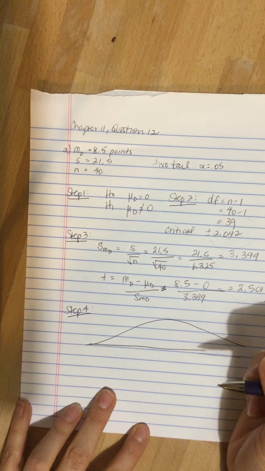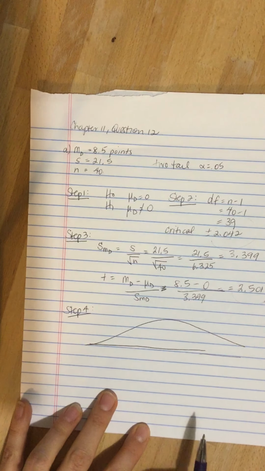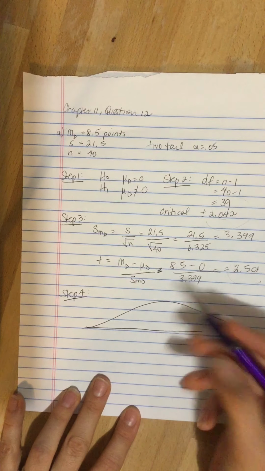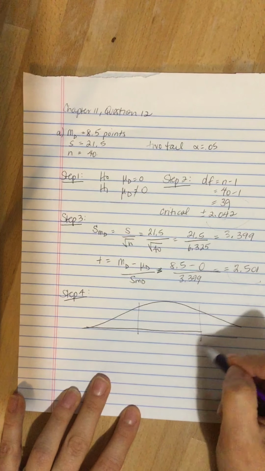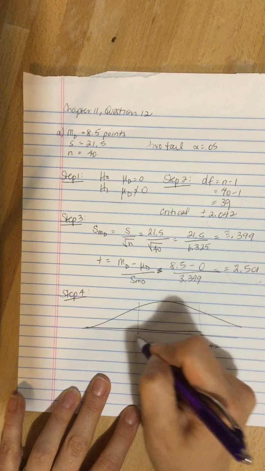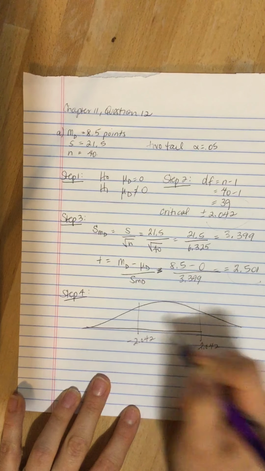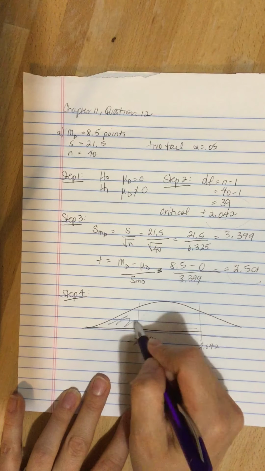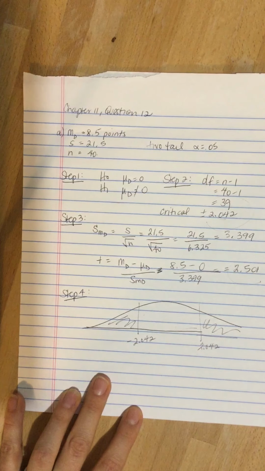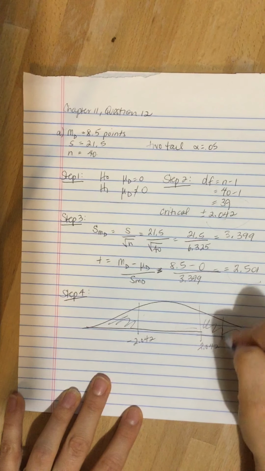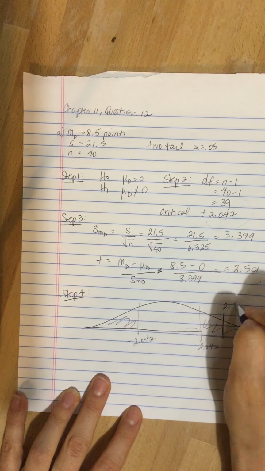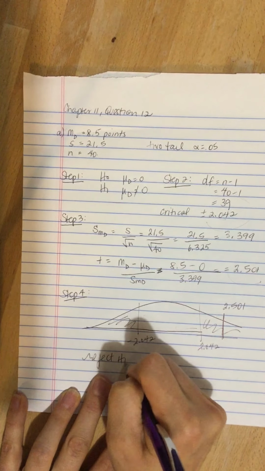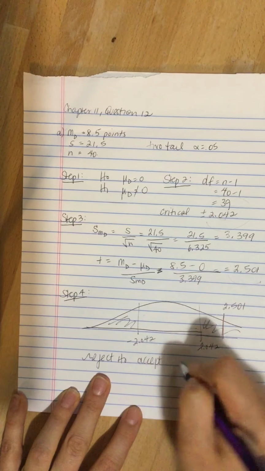I always recommend drawing it out. It provides the evidence that you need for the decision that you make, and it helps you avoid errors. So your critical values are out here. You've got 2.042, negative 2.042. Anything that falls in here is going to be a fail to reject the null. Anything that's out here is in our critical region. We're going to reject it. The value that we calculated was out here. So we're going to reject the null, accept the alternate.